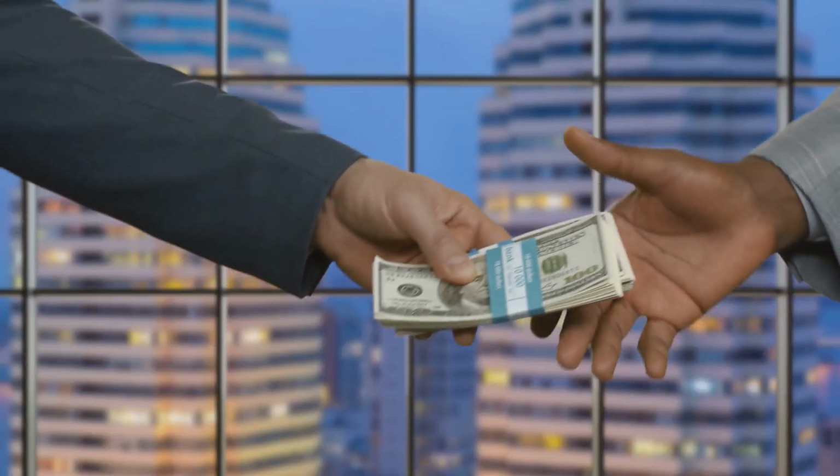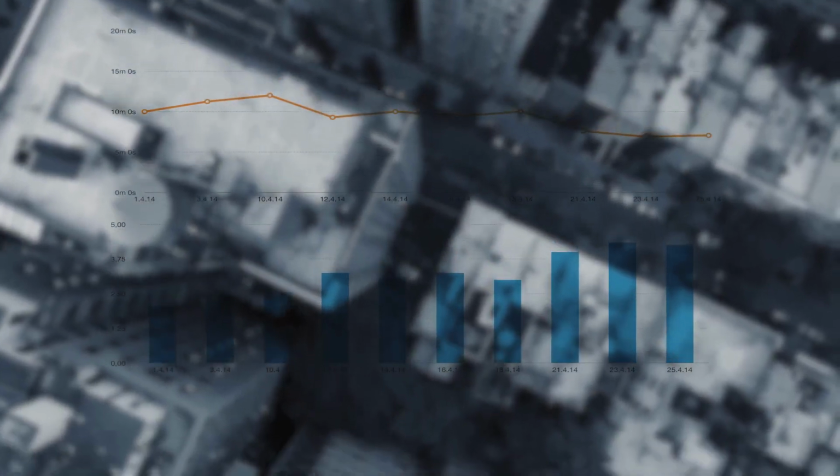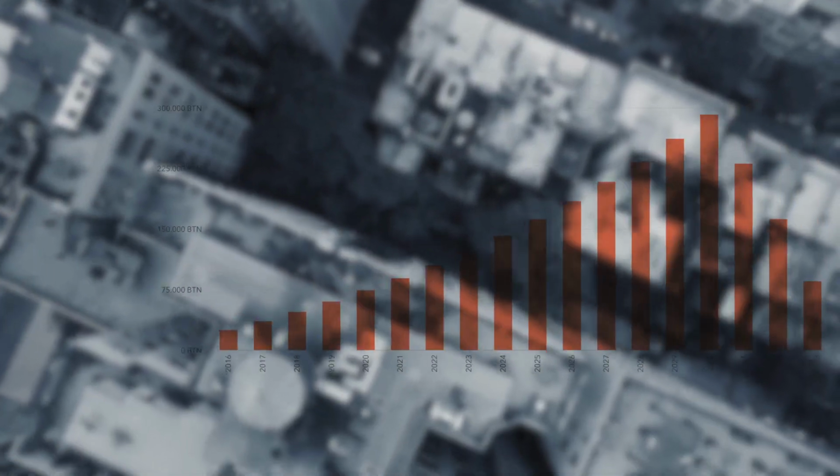So if you find a property that provides a return on investment of, say, 15%, and you're borrowing at 5%, then you're making 10% on the money that you borrow and 15% on your money that you invest. Let's put this into perspective.